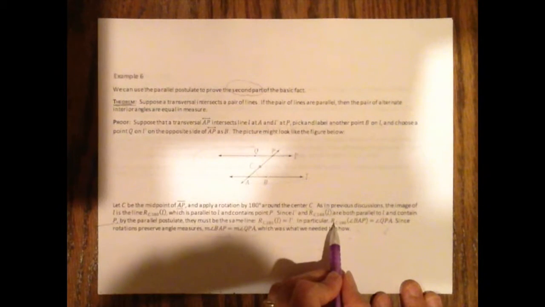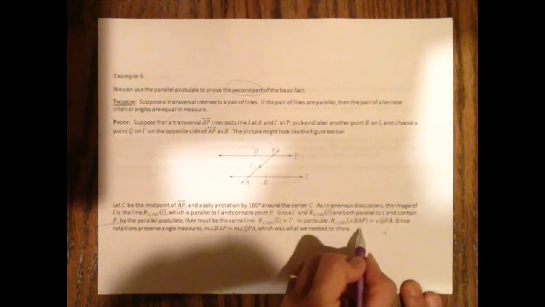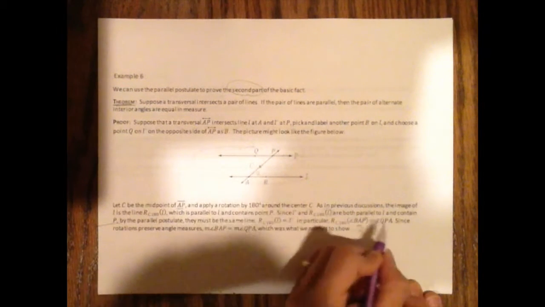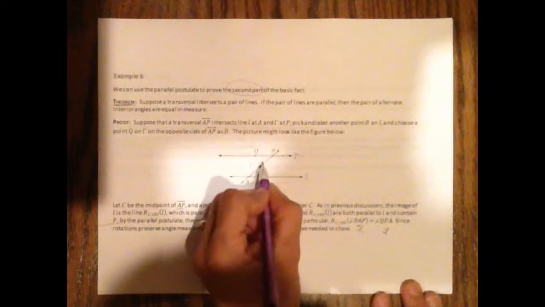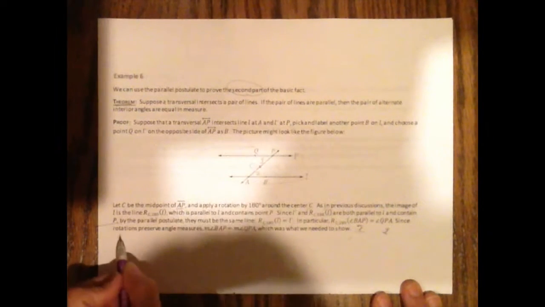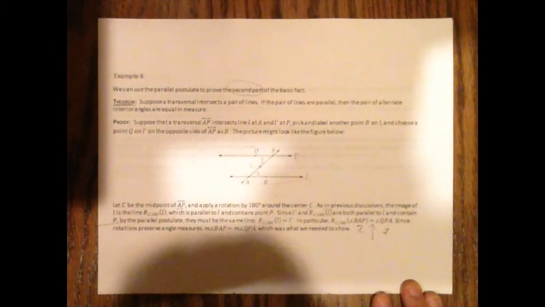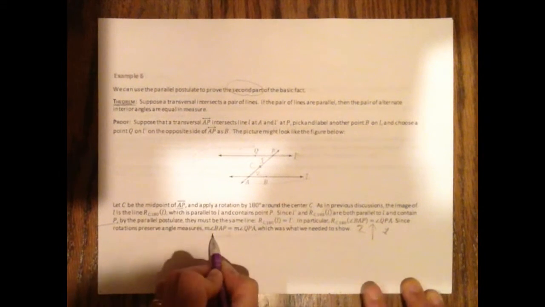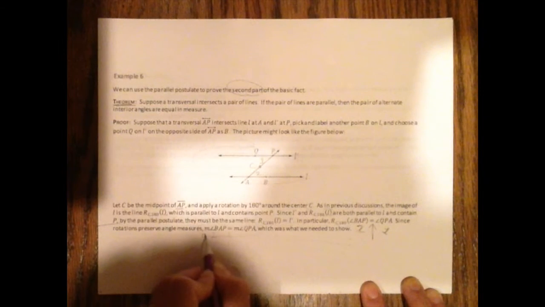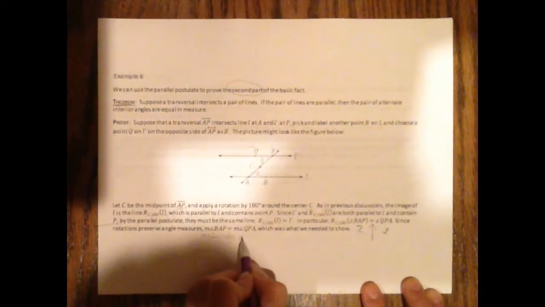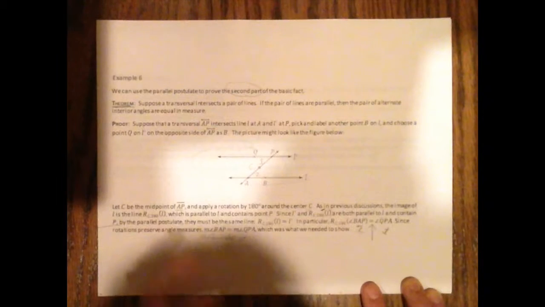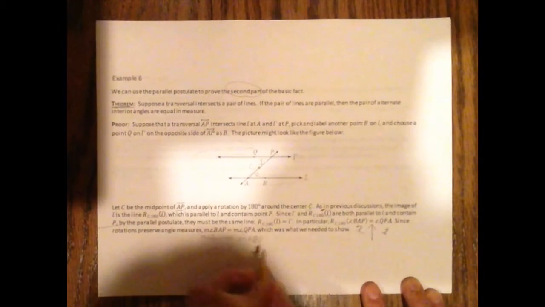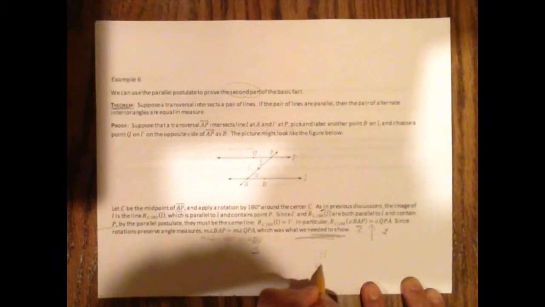In particular, the rotation about C of 180 degrees of angle BAP, which we've labeled 2 in the past, and QPA, which we labeled 1, are equal in measure. Since rotations preserve angle measures, the measure of BAP, the measure of angle 2, is equal to the measure of angle QPA, which was angle 1, which is what we needed to show.